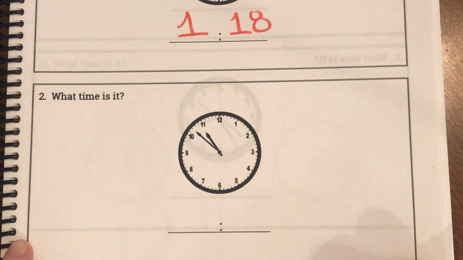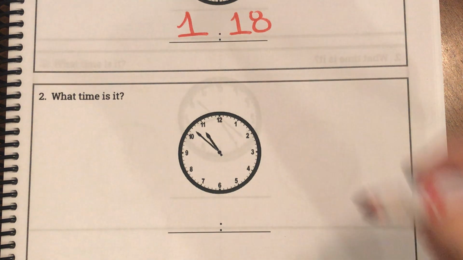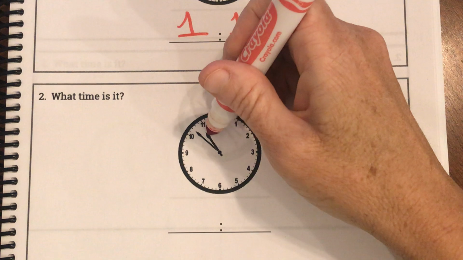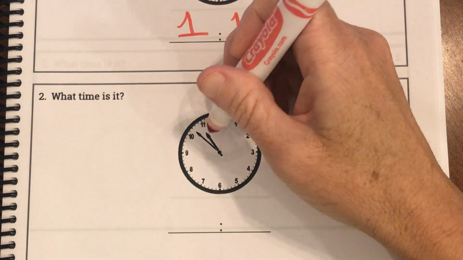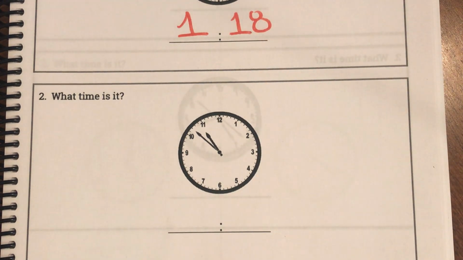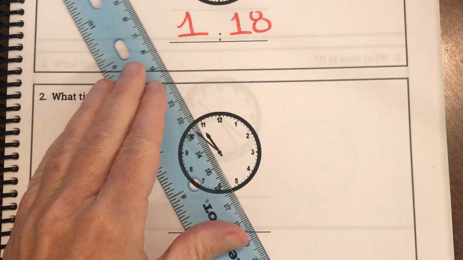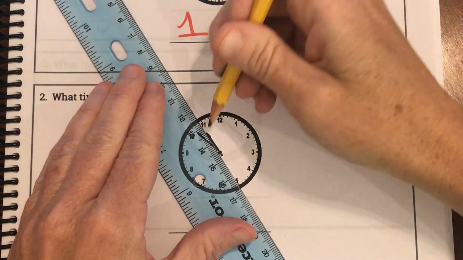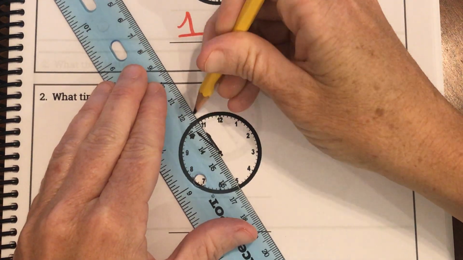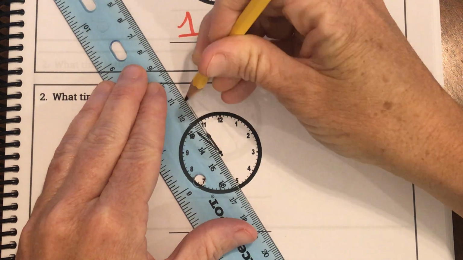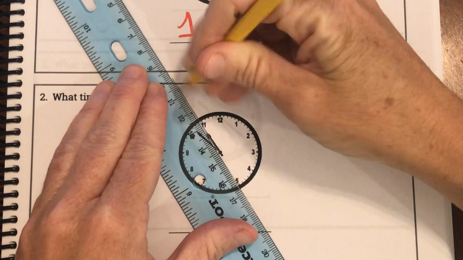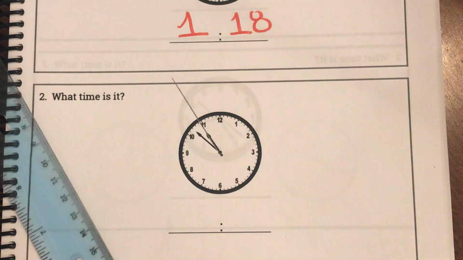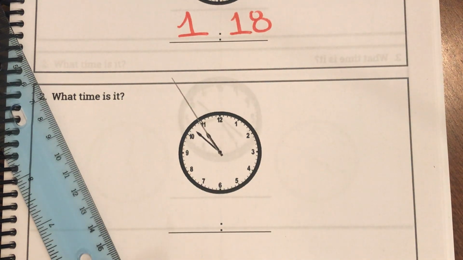My next one says, what time is it again? Again, we're always going to start with the hour hand, which is our shorter hand. This one's a little tricky because it looks like it's at the 11. It looks so close. But when I make a line, it just misses it.